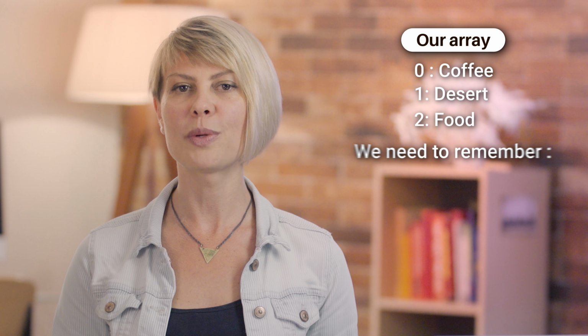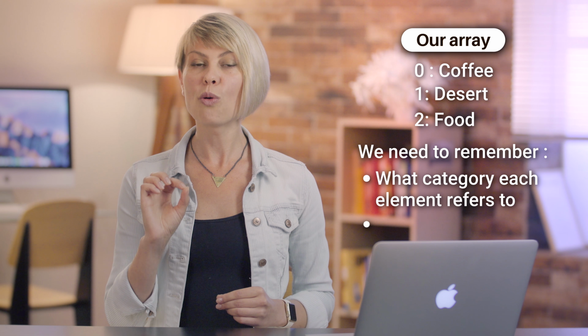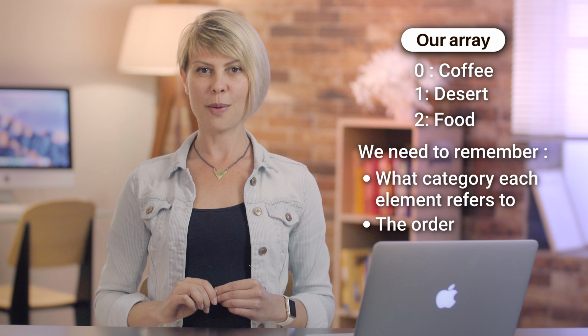So, let's refer back to our solution using arrays. We've got 3 elements that we can access using indices: 0 for coffee, 1 for desserts. It works just fine, except we need to remember 2 things: what category each element refers to, and the order we originally arranged them in.